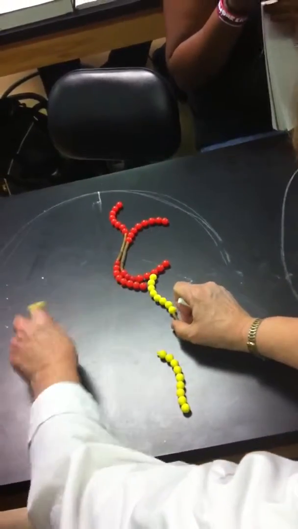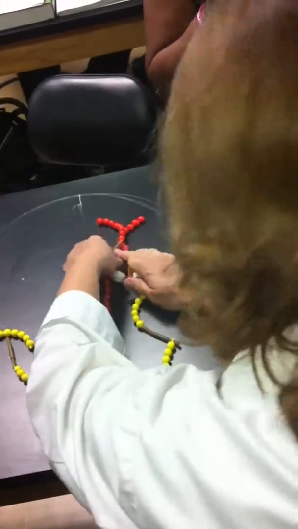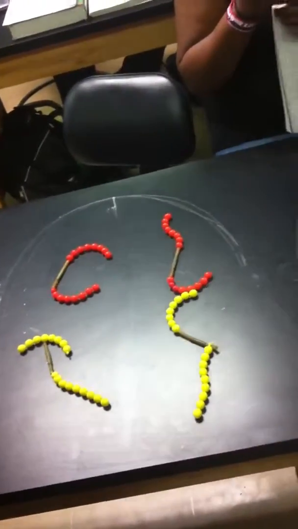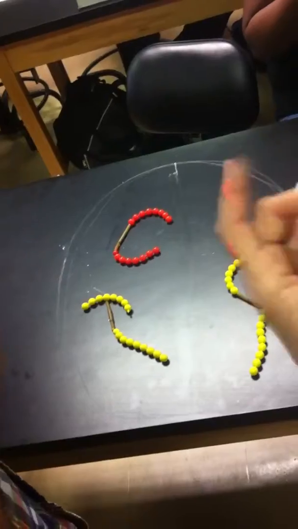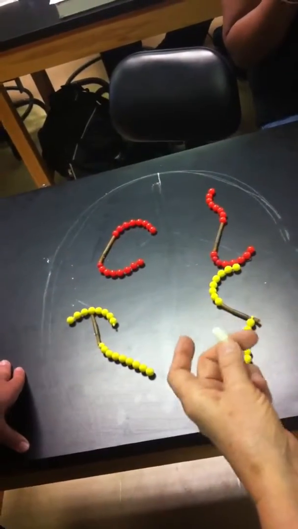Uh-oh. That's not good. They're disabled. It died. They always do. And let's just say that's 2 cells.